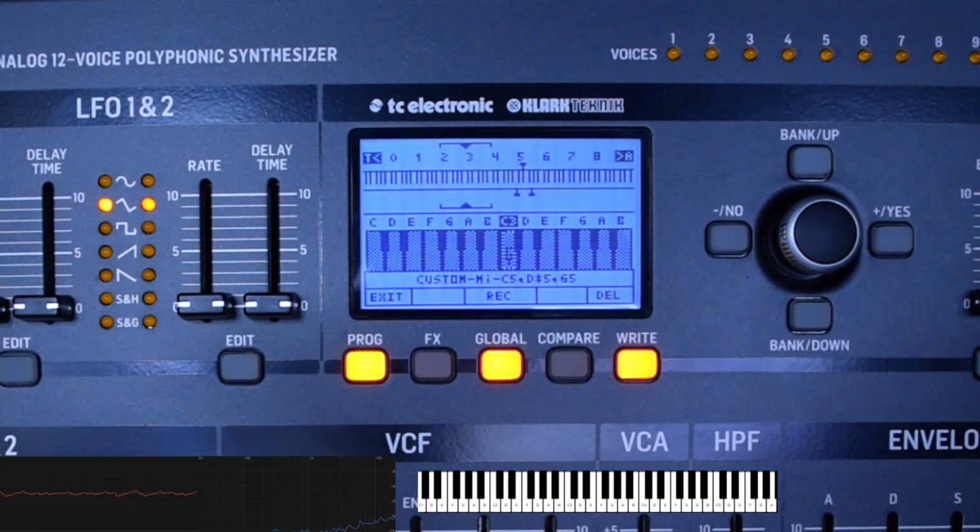Now, maybe you're thinking, okay, so maybe I can do a different chord and save it to a different key. That's not how the chord mode works. Once you store it to one key and then you go to the next one, I'm going to play a D now. It's going to play the same chord, but it's going to transpose it.